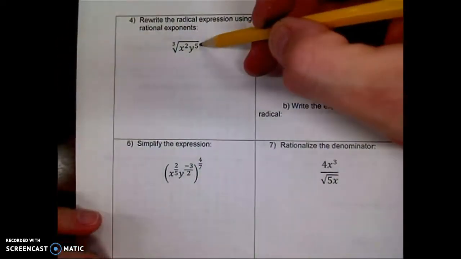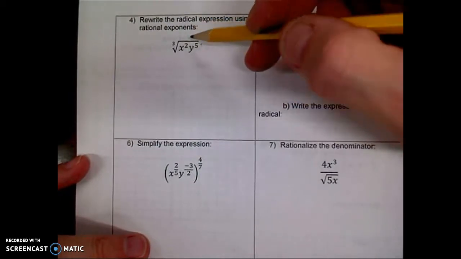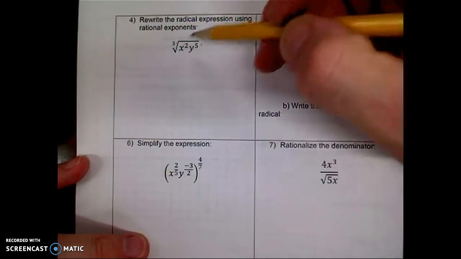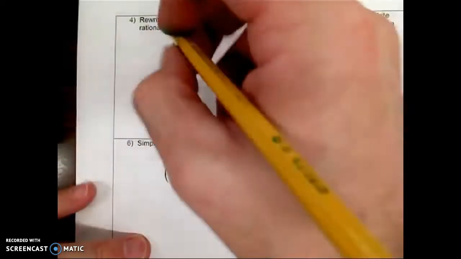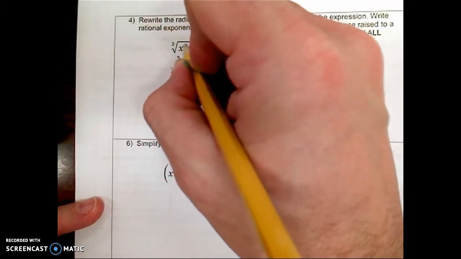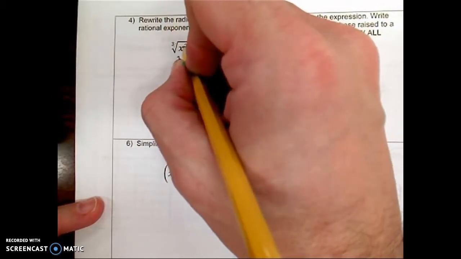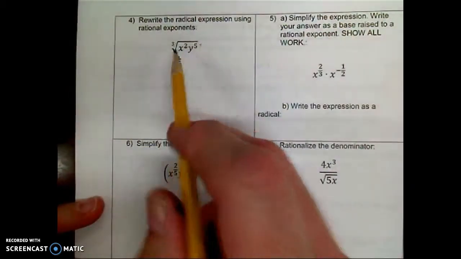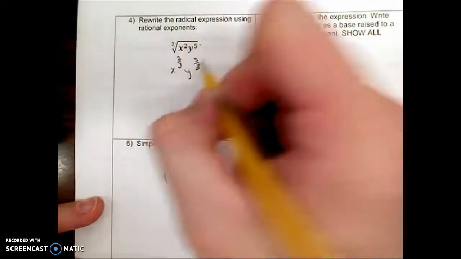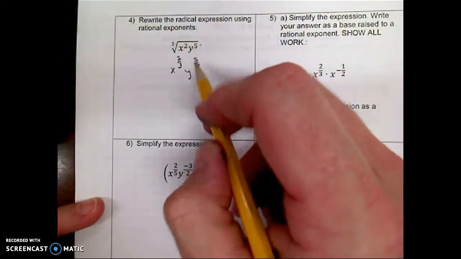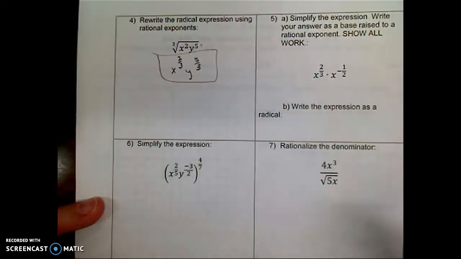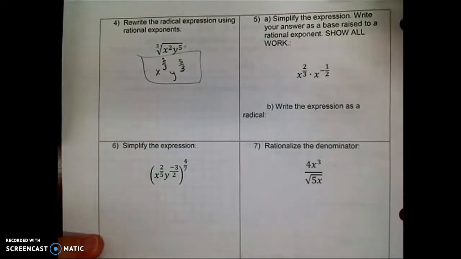So we're going to rewrite this radical expression using only rational exponents. Recall that the root is going to be the denominator and the power is going to be our numerator. So I have x to the 2/3: x squared to the third, x to the second power, and then I'm taking the cube root of that. And I'm going to do the same thing with y to the 5/3. So the root is my denominator, the power is my numerator. And because these are different bases, I can't combine those in any further way.